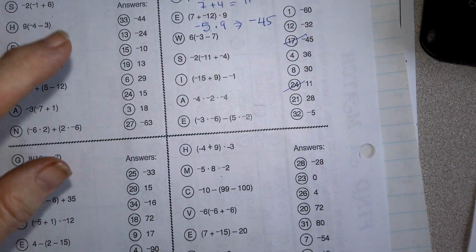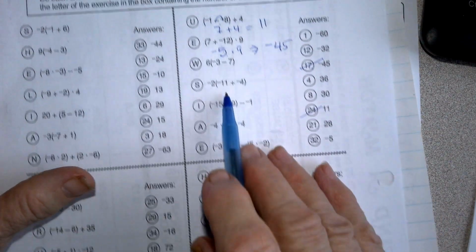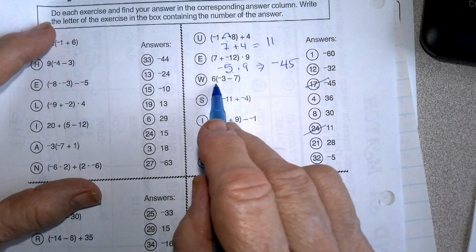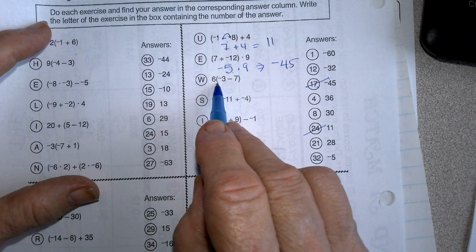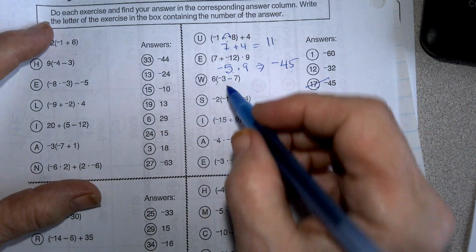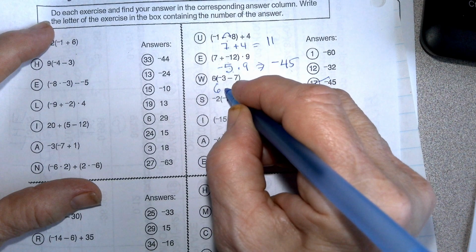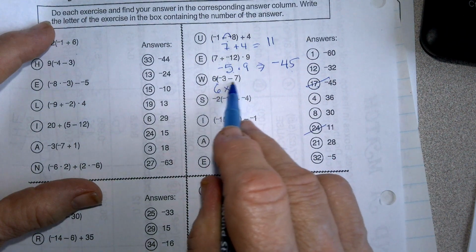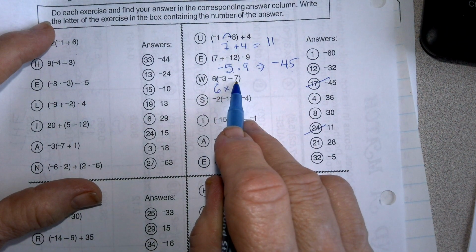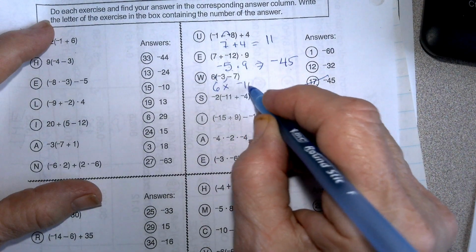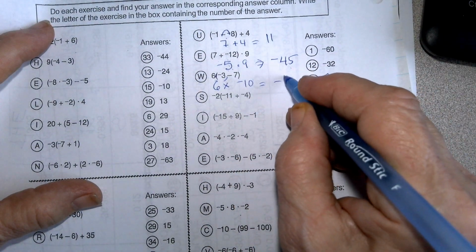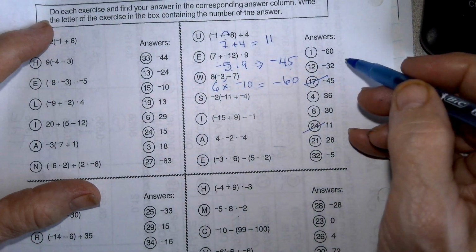Okay, but if that's taking up too much time, let's do a couple more of these. Okay. This is, what does that mean in between? The 6 in the parentheses, what operation? You guys are smart. Okay, so it's 6 times what? Very good. So it's going to be negative 10, which is what? Negative 60. All right, so this is kind of a little review.